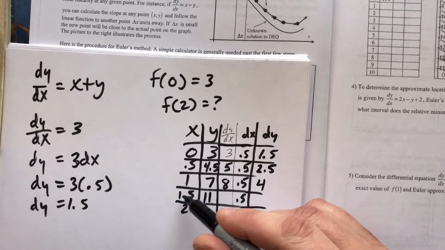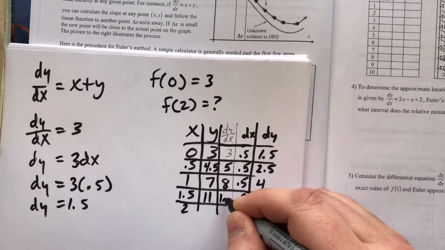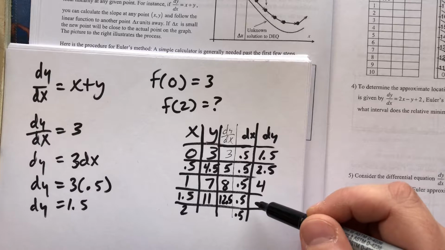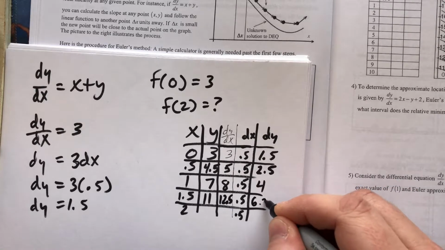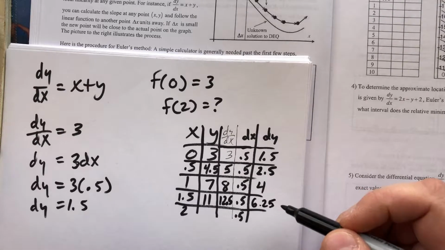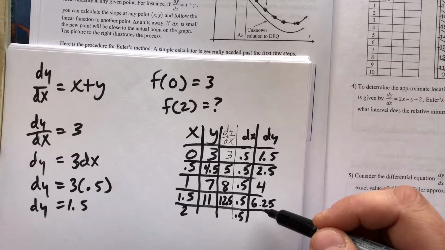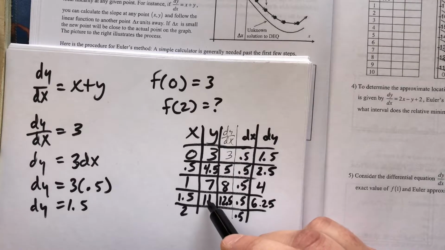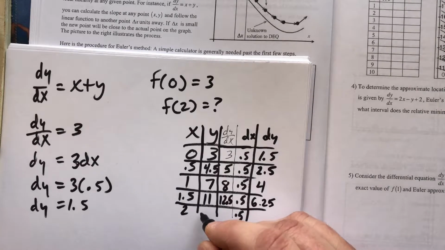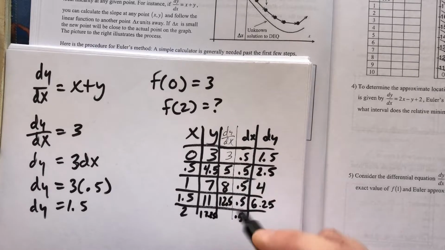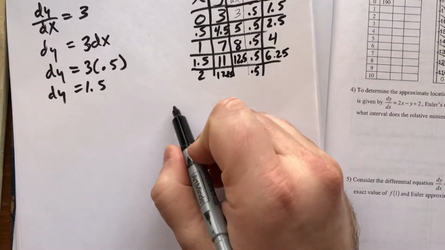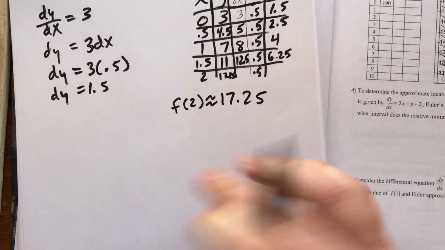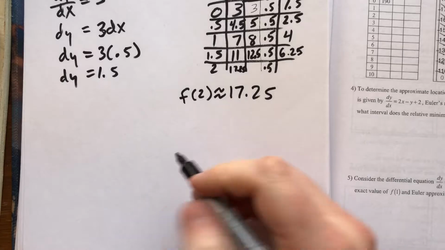This one's going to be a little bit gross, because our slope now is going to be 1.5 plus 11, so 12.5. So 12.5 times 0.5 is going to be 6.25. And that means that the y value at 2 is going to be 11 plus our dy, 17.25. So f of 2 is approximately 17.25.